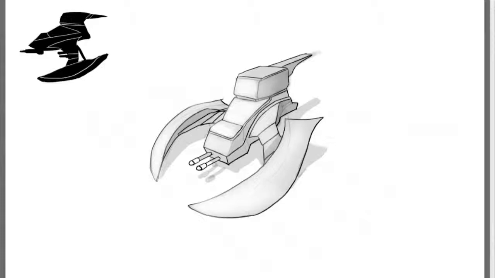As we've learned in previous episodes, I try to have that 1, 2, 3 read. So different lighting or different light values on the top, on the left, and on the right. So this is what I'm working on.